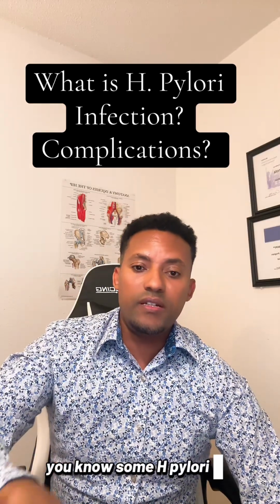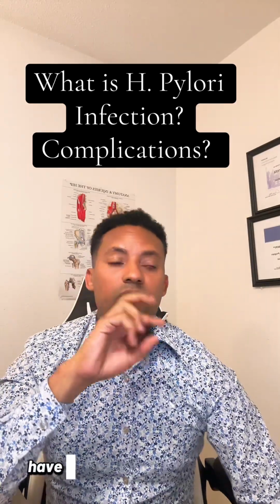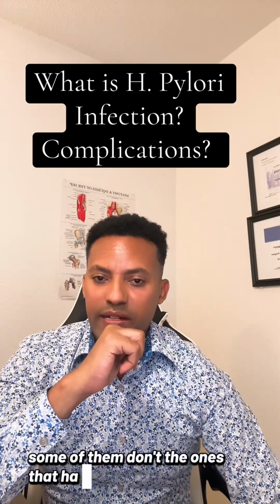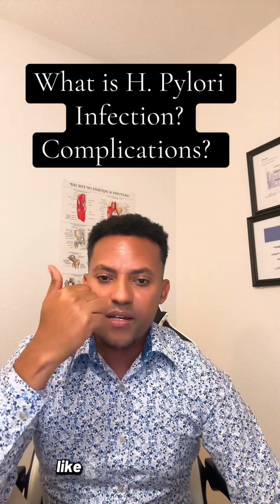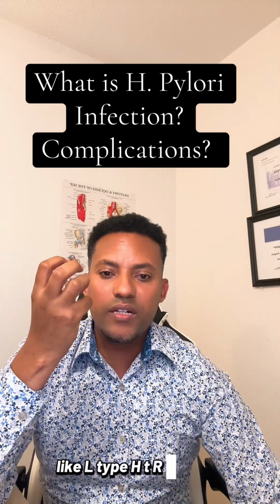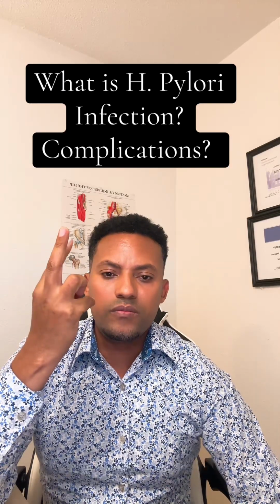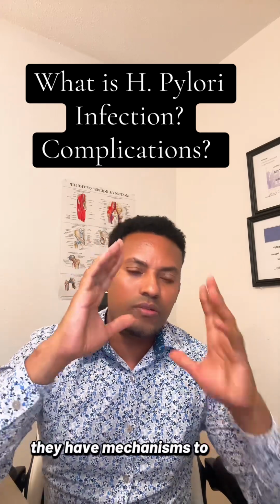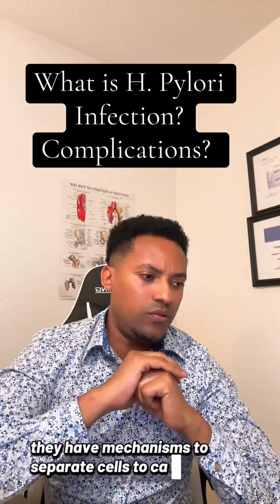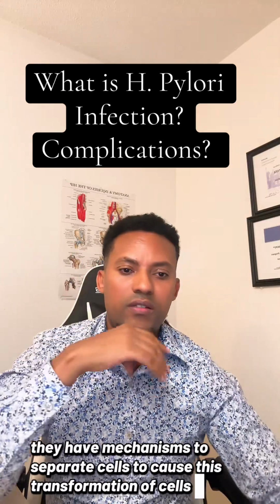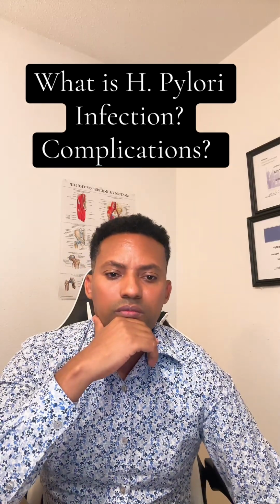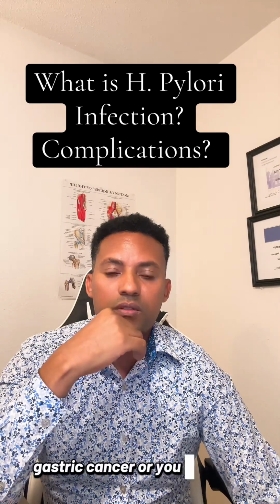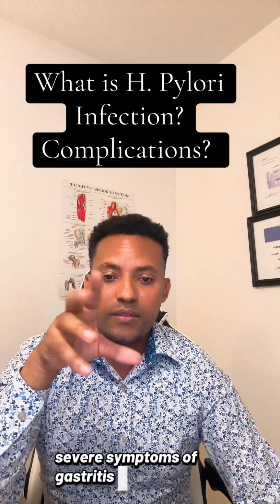Some H. pylori bacteria have these virulence factors, some of them don't. The ones that have active HtrA protein activities have mechanisms to separate cells to cause this transformation of cells, lead to gastric cancer, or severe symptoms of gastritis.